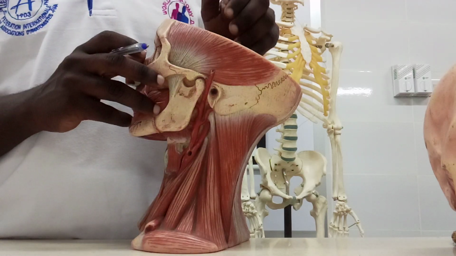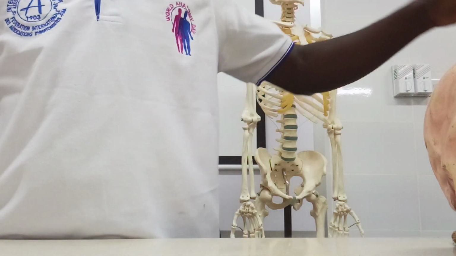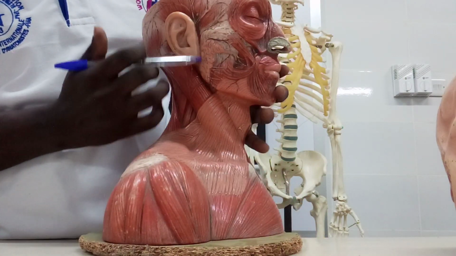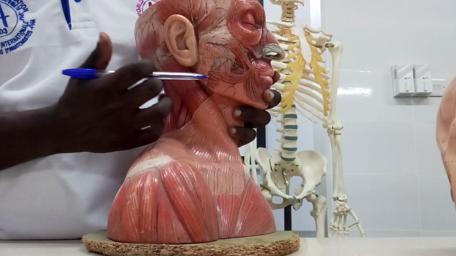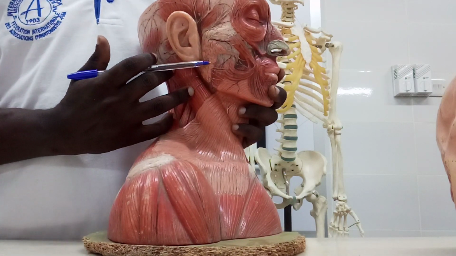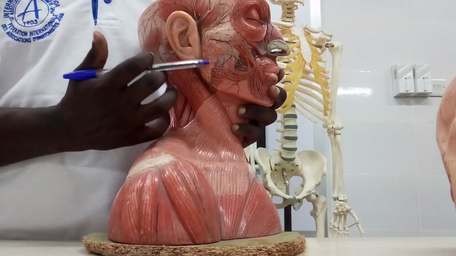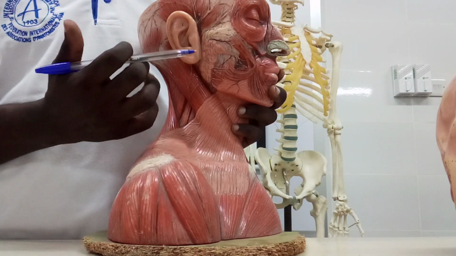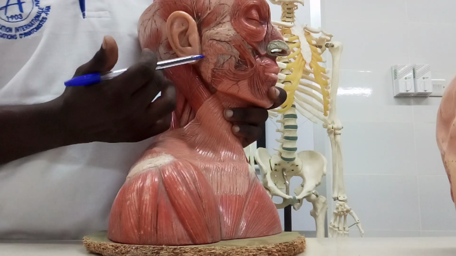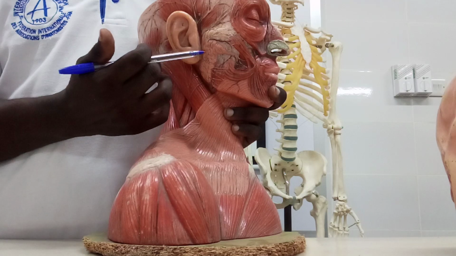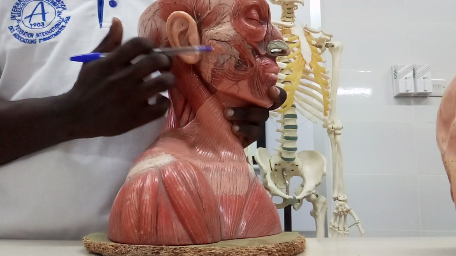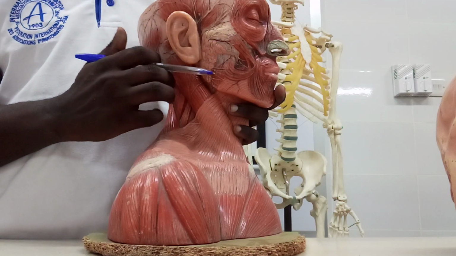But importantly, one landmark that we always use is the parotid gland. So you can simply say that the great auricular is going to supply the skin around the area where we have the parotid gland. Therefore, if someone suffers from parotitis, either viral parotitis or mumps, then if there's pain, it's because of the compression of the nerve by the inflamed parotid gland. So that is one thing that we have to know.